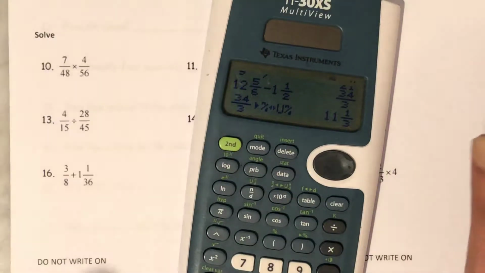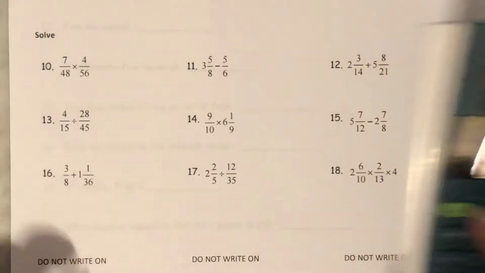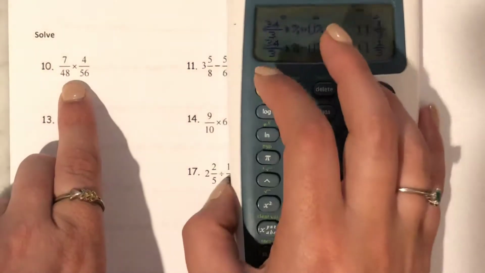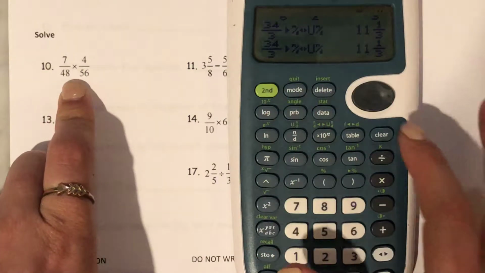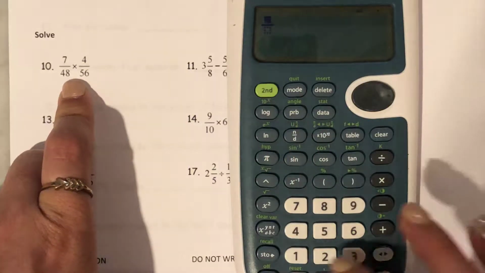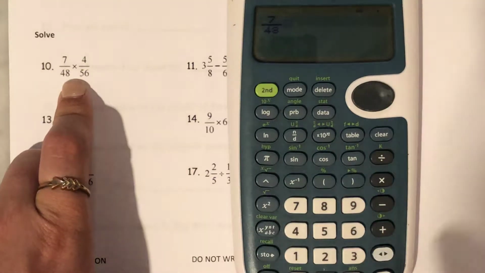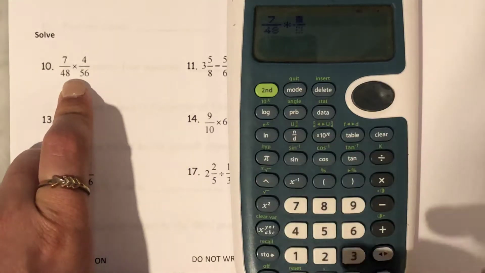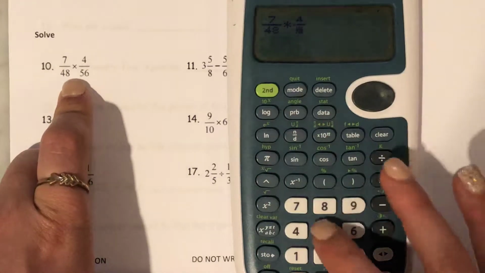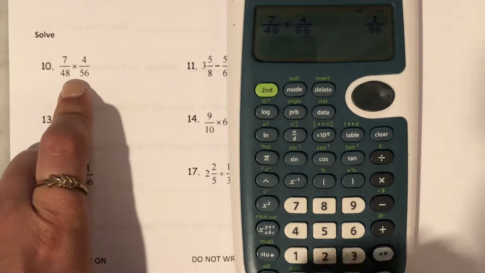Okay, so you're asked to solve several problems. Okay, we'll do 2 of them together. Okay, so again, I'm going to clear it because it bothers me. N over D, 7/48 to the right, times ND, 4, down, 56 to the right, enter, 1/96.